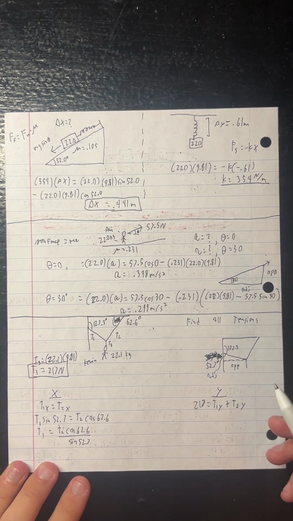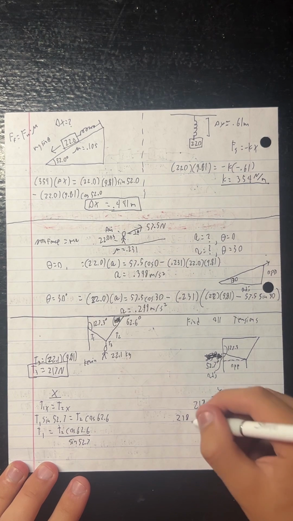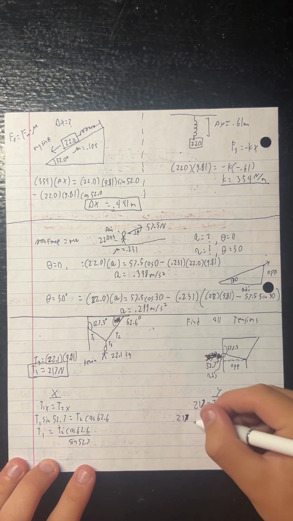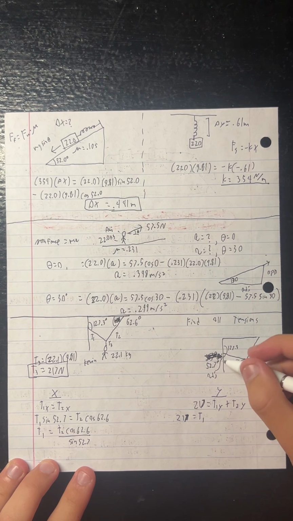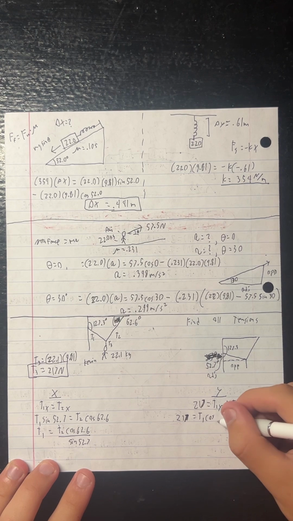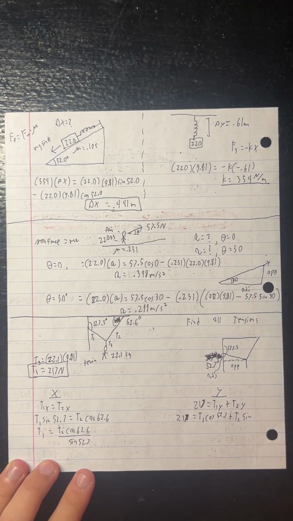Now, let's substitute. So this is 217 equals T1, and the y direction here is actually adjacent, so we use cosine. T1 cosine theta, which is 52.7, plus T2 sine, this is regular, 62.6.